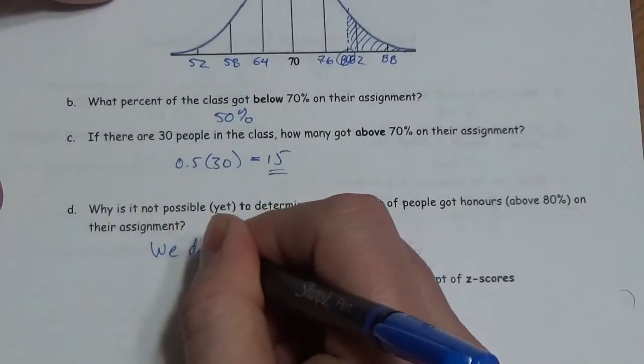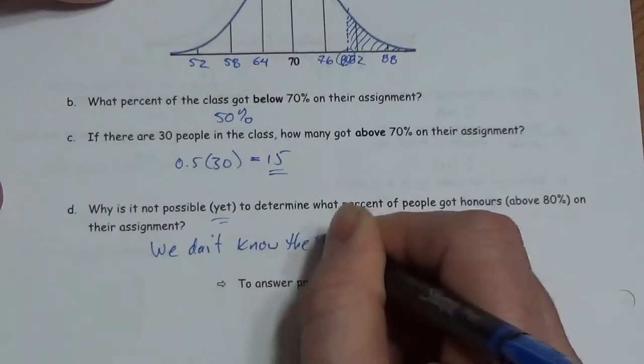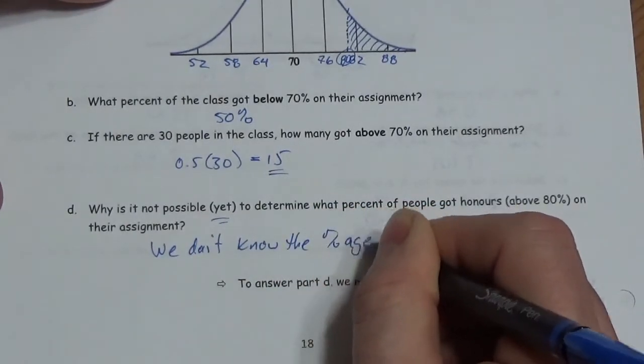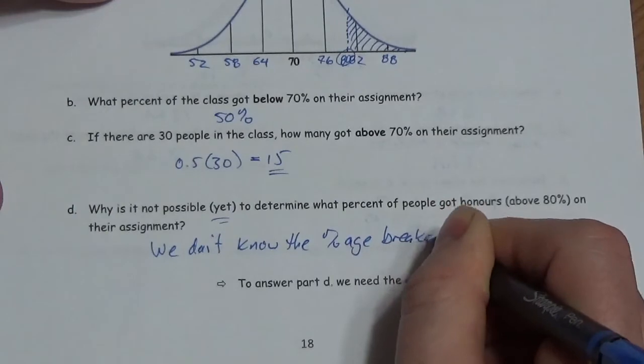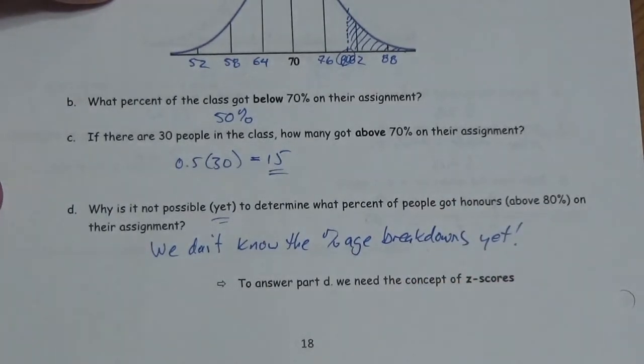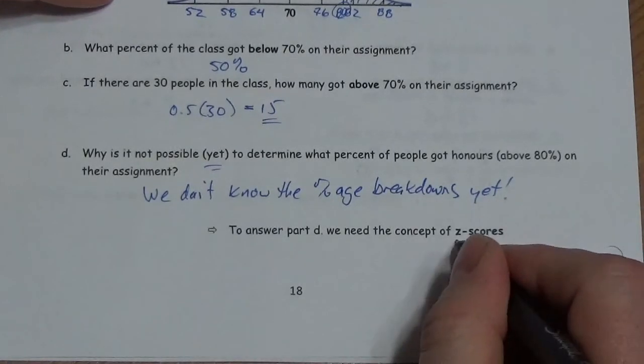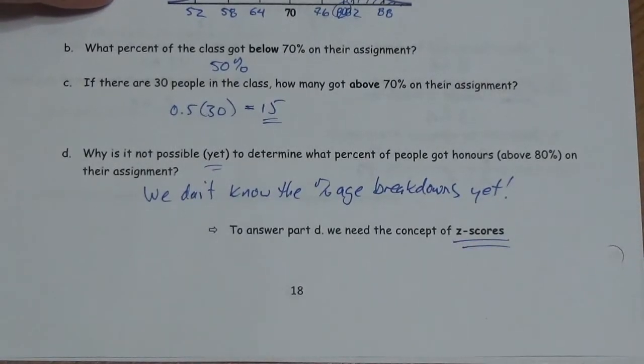Okay, we don't know the percentage breakdowns here yet. And in fact, the answer to this question is what we're going to go to next, and it's something called a z-score.